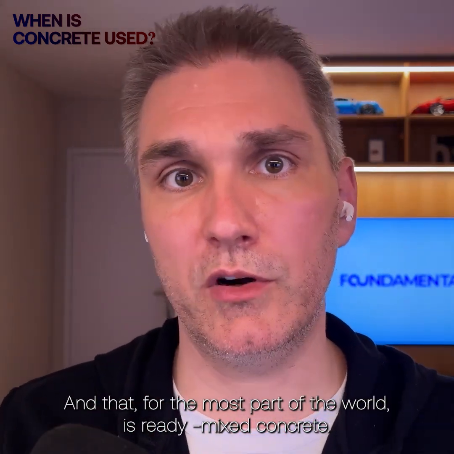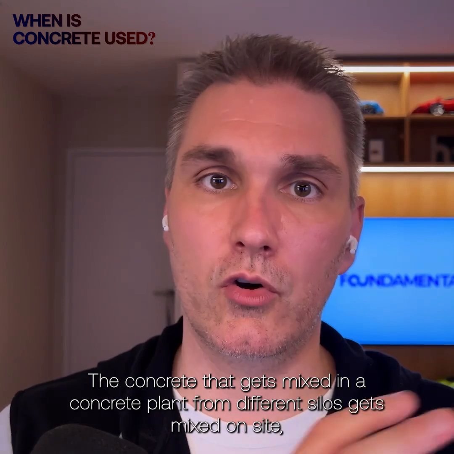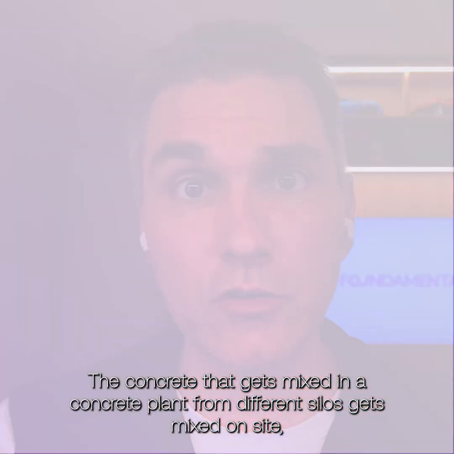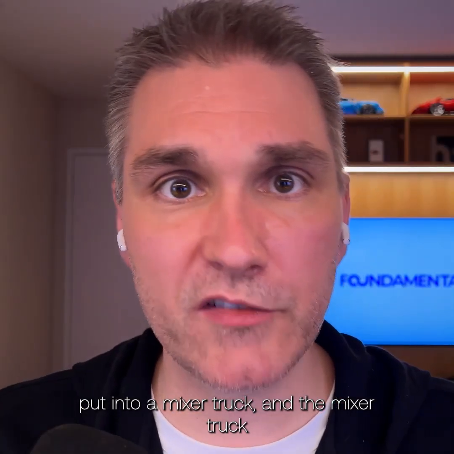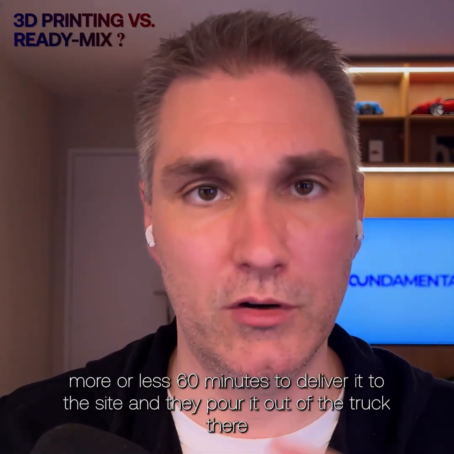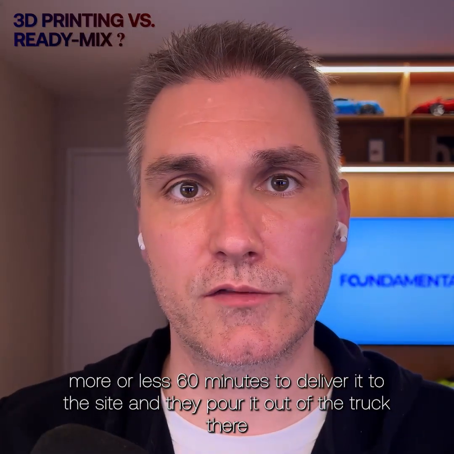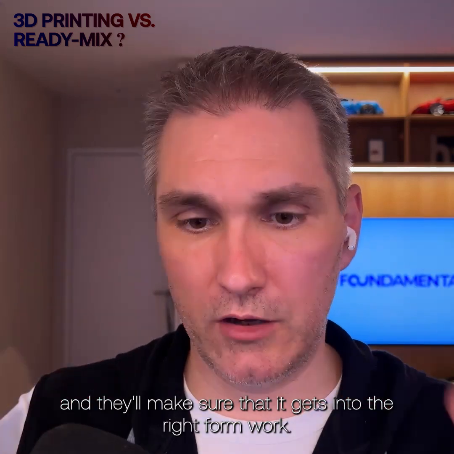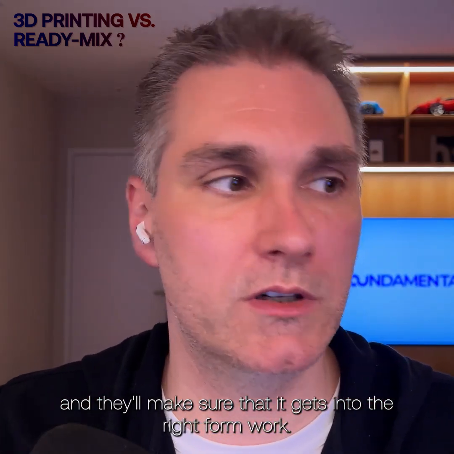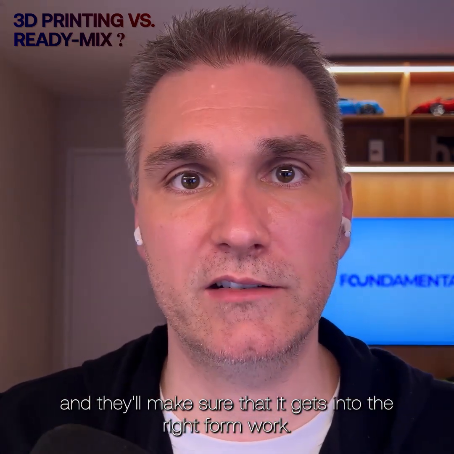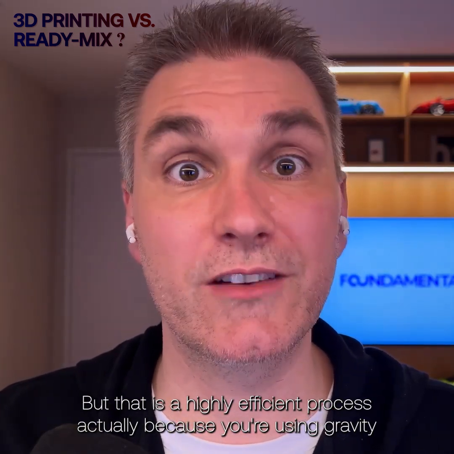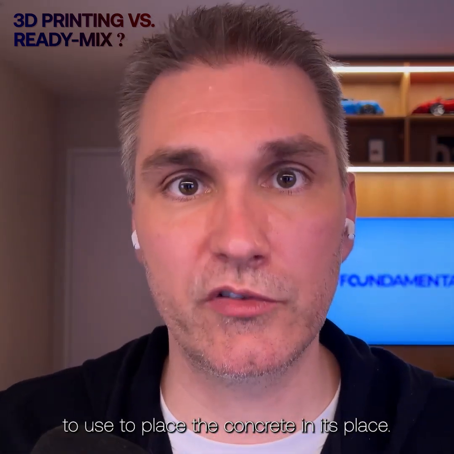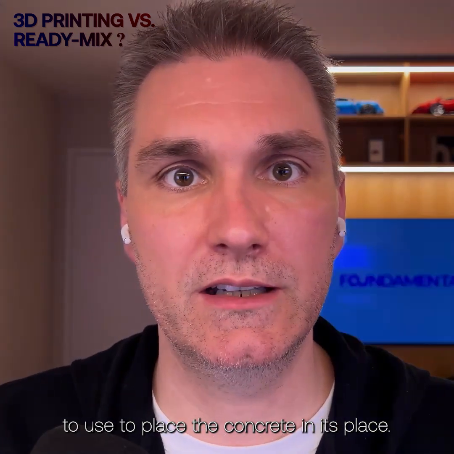And that, for the most part of the world, is ready-mix concrete. The concrete gets mixed in a concrete plant from different silos, and is put into a mixer truck. The mixer truck has more or less 60 minutes to deliver it to the site, and they pour it out of the truck there and make sure it gets into the right formwork. But that is actually a highly efficient process, because you're using gravity to place the concrete in its place.